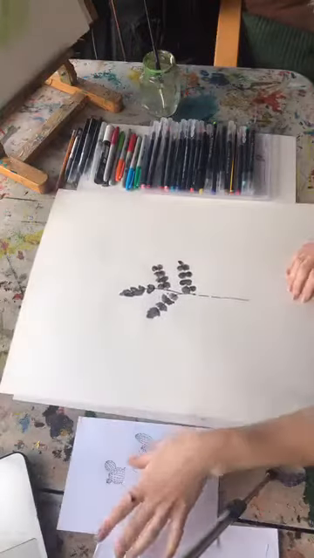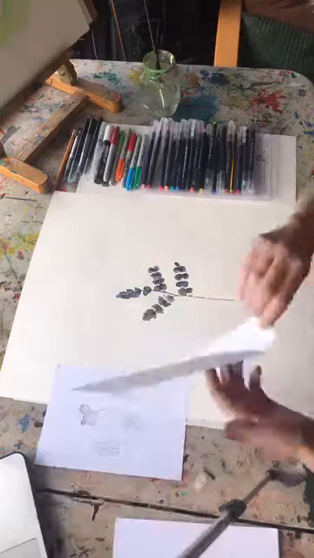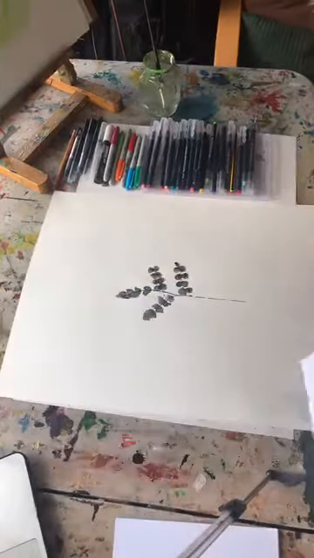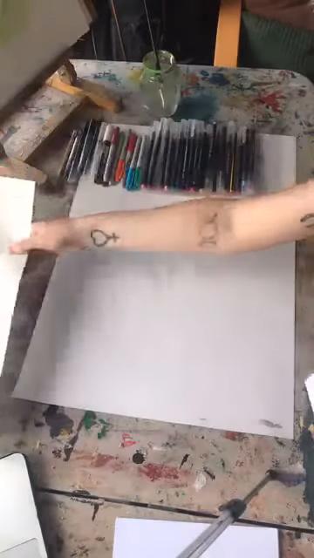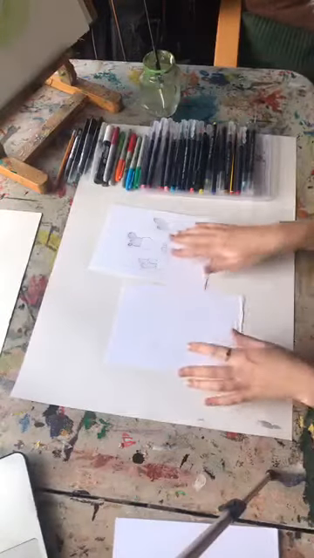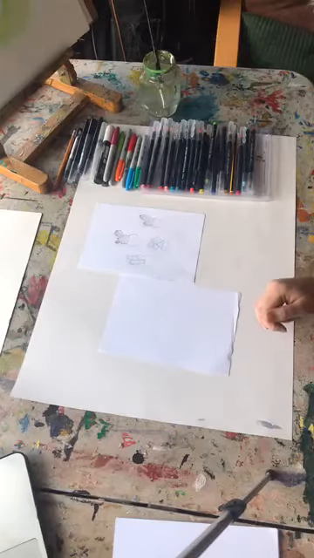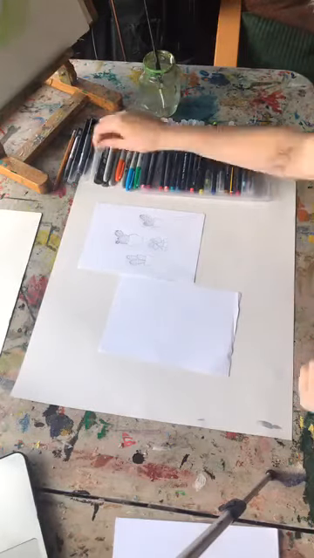So I'm just going to look at a few different techniques really and show you a few different things you can do. You can have quite a lot of fun with this as well. Like some of our other workshops we've done, there's no definite way of doing this. You just do it in your own style, your own techniques.